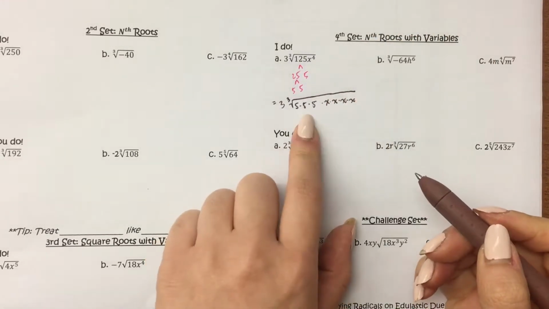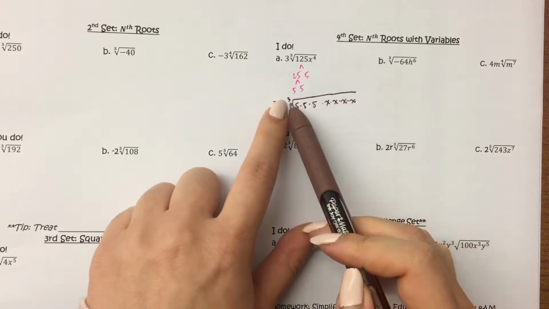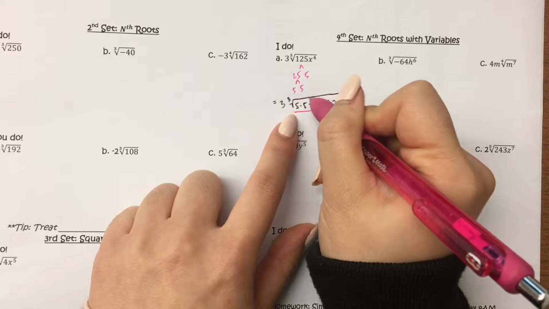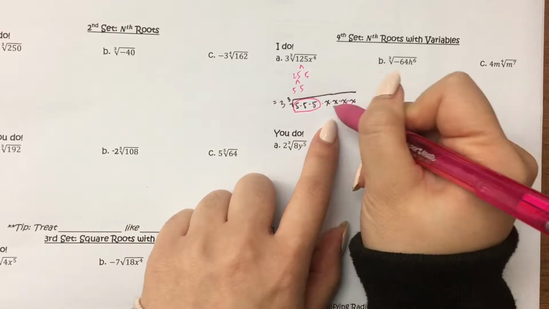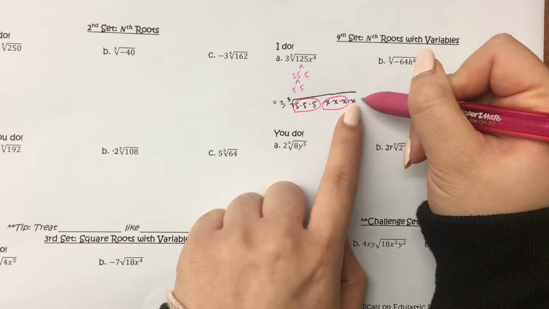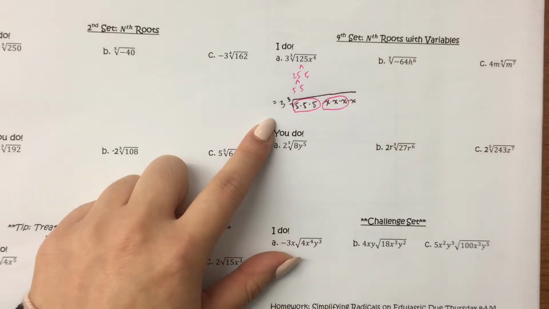And then once it's all factored out, I need to go ahead and look for groups of n. In this case, my n is 3. Here's a group of 3 5s. Here's a group of 3 x's. And this one is just left alone. It's just individual by itself, so leave that one alone.